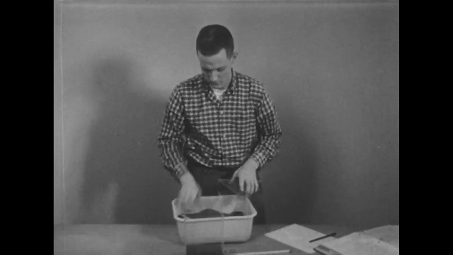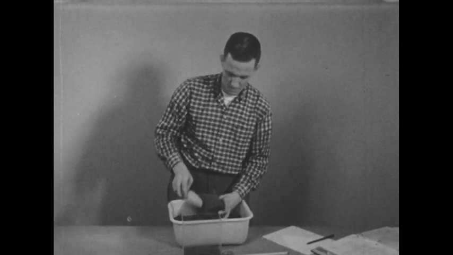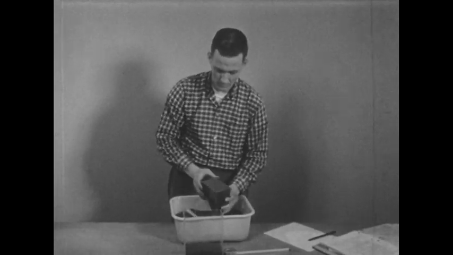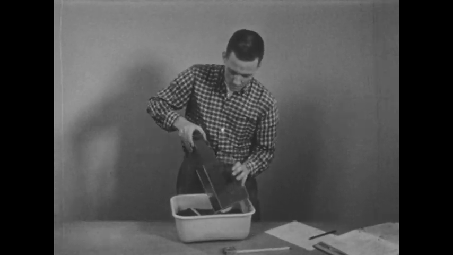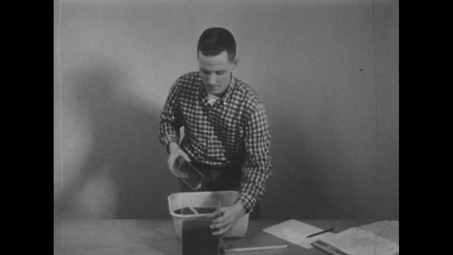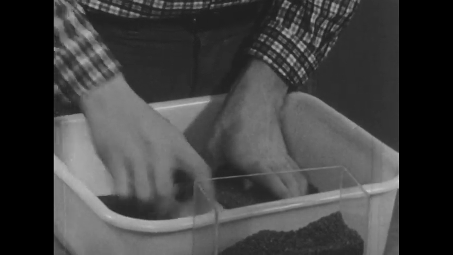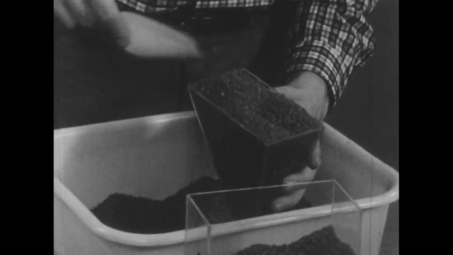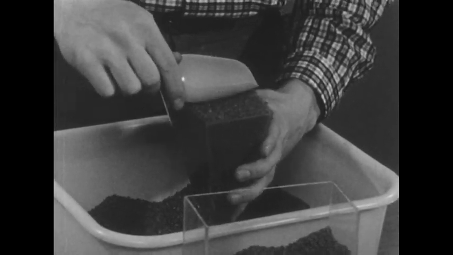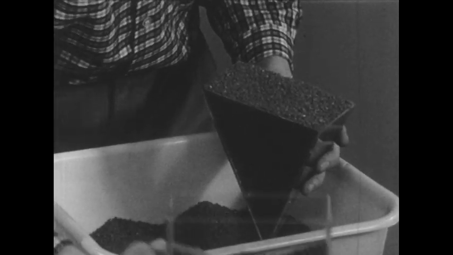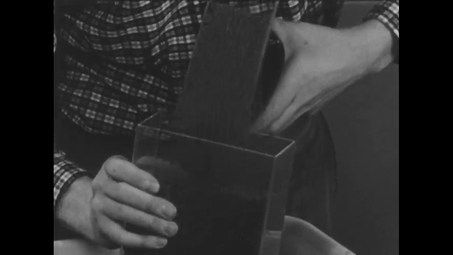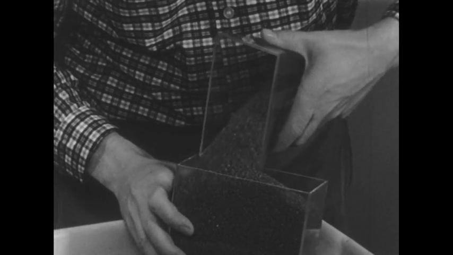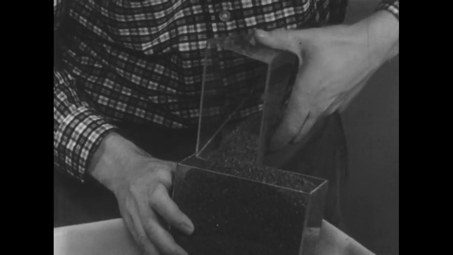1, 2, 3. The volume of a prism is 3 times that of a pyramid having an equal base and height.